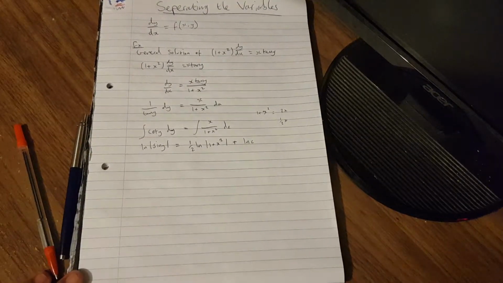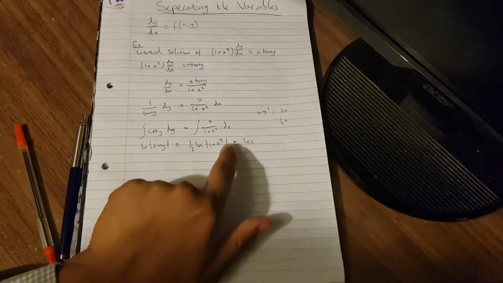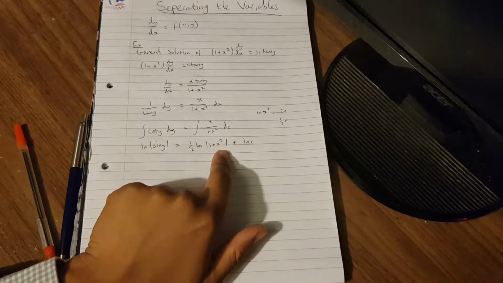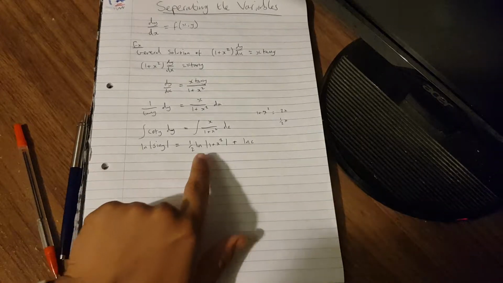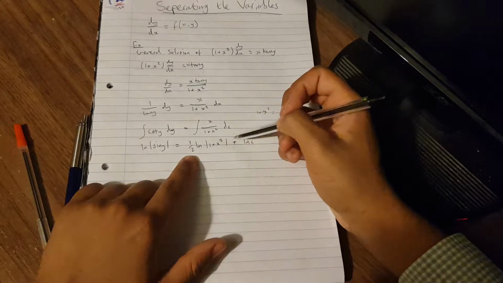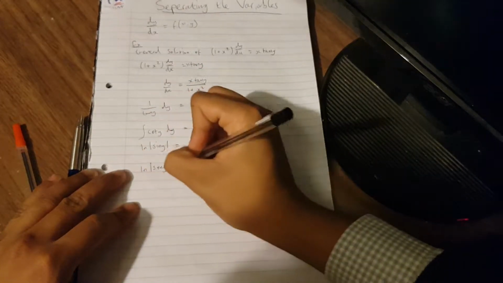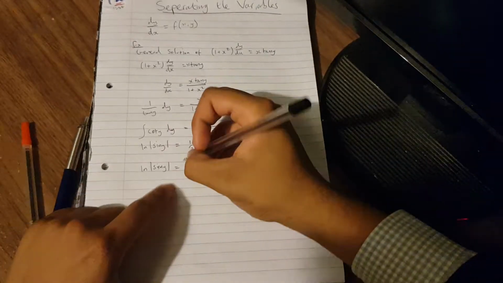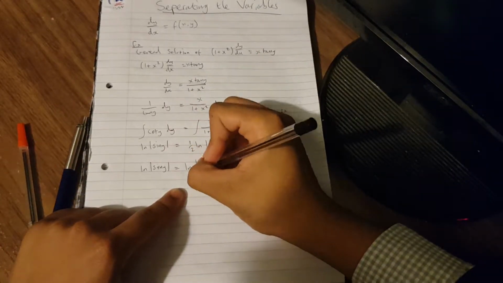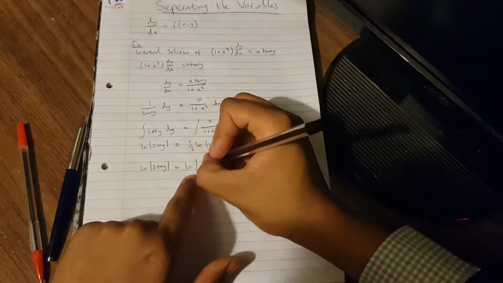Now we're going to times these together. Oh sorry, I forgot to mention as well, we're going to take this power up here. So we get ln sin y equal to ln c, and we're still going to continue calling this c.